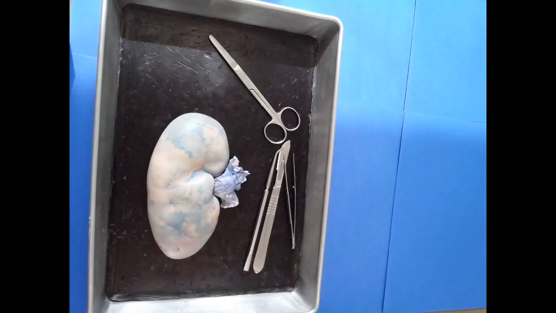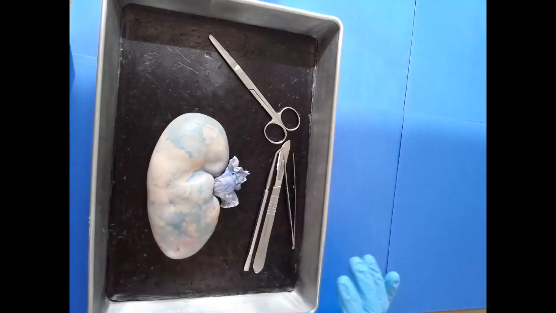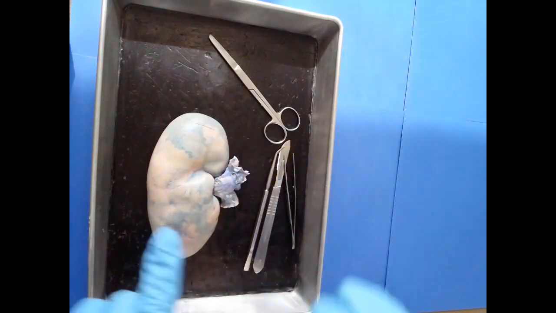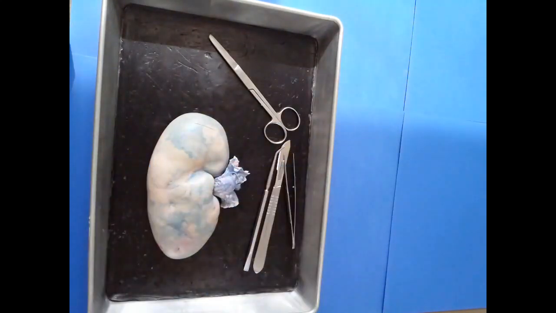Here is another anatomy lesson on the kidneys. So here is a pig kidney that I'm going to go over the surface anatomy of and then quickly dissect. Then we'll analyze the internal anatomy. I've also got a couple that are already pre-dissected that we're going to take a look at as well.